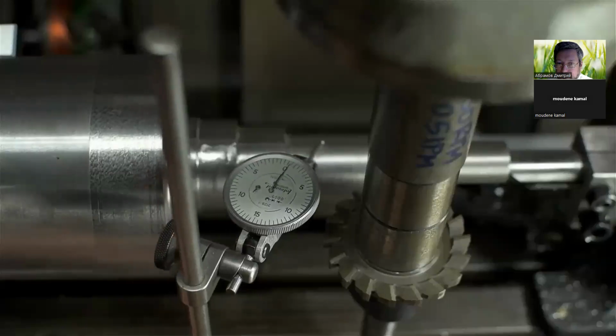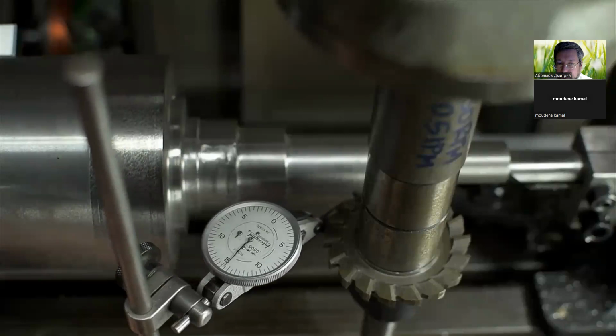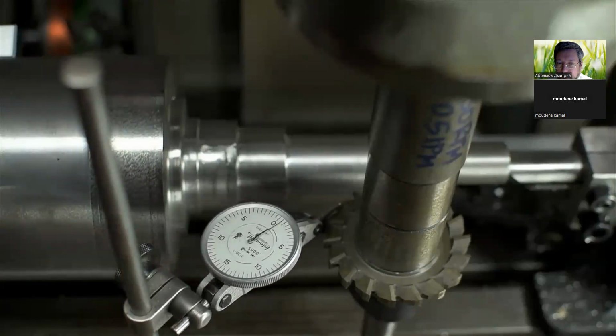I've snuck in behind here to pick up the height of the workpiece, the top of the workpiece. I'm going to use that to set the height of the cutter.